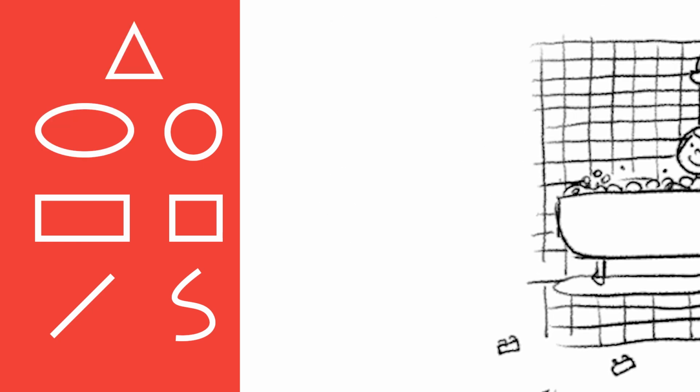Alright, let's draw surprise. So surprise is both a noun and a verb. So as a verb is to surprise somebody. So the kids gave mommy a surprise. As a noun, it's also a state, right? So let's look at what the surprise looks like.